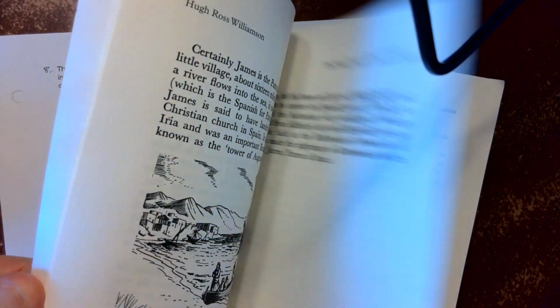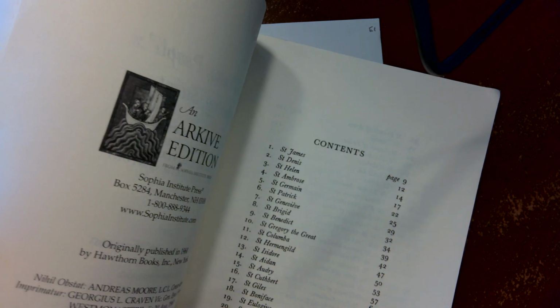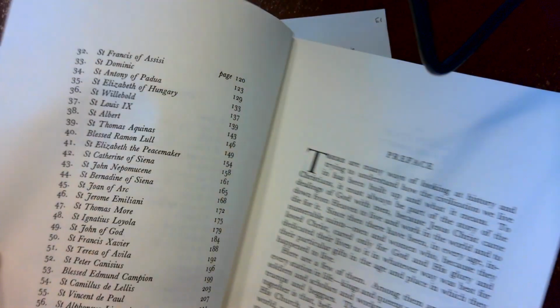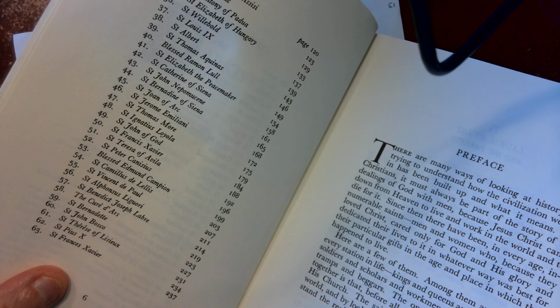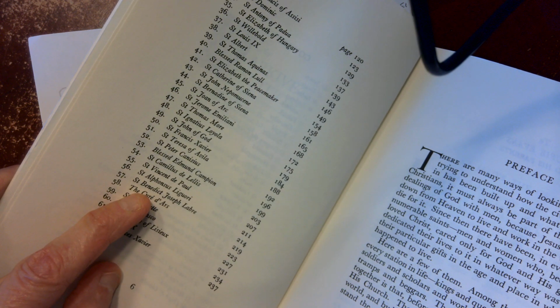When my son was being confirmed, I said, okay, read this book and tell me which one you can relate to. Yeah, you want to know who he picked? He picked the oddest one in here: Saint Benedict Joseph Labre. He was a street person who lived with one book, and I can't think of the book.